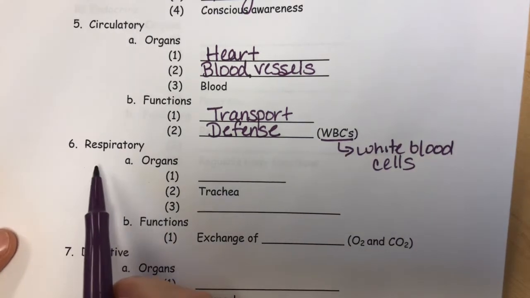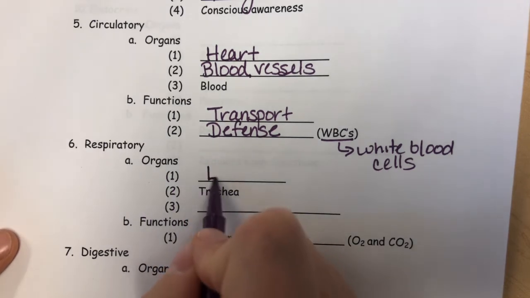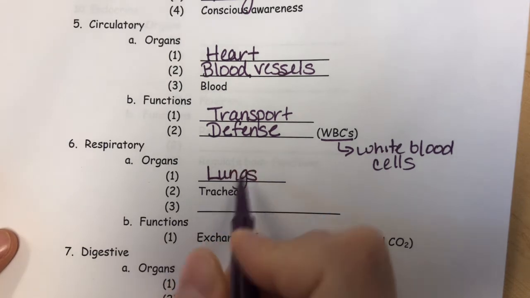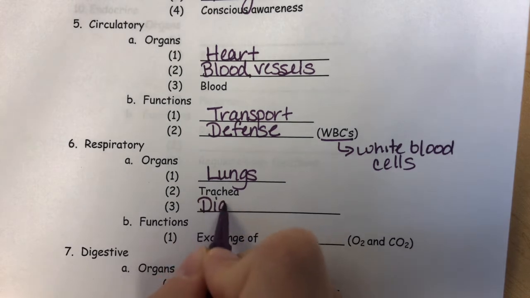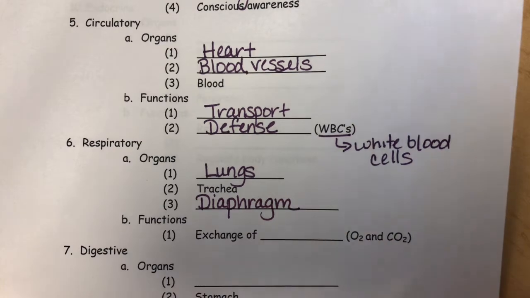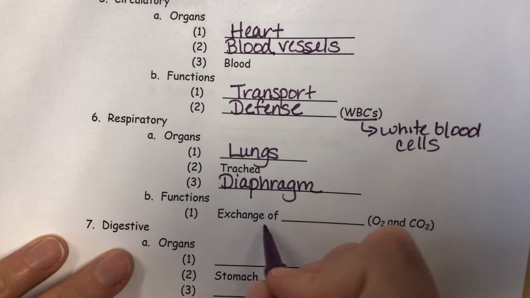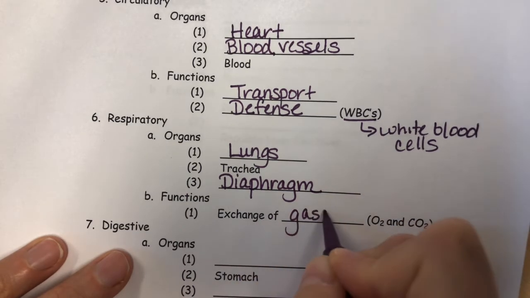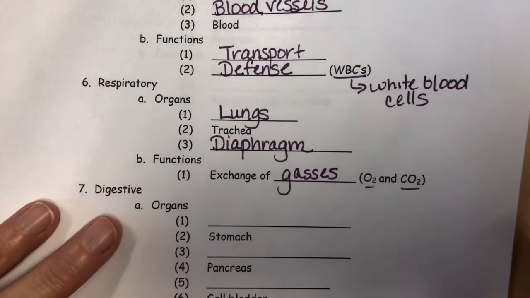All right, so your respiratory system. Your respiratory system is your lungs, which is your major one. Your trachea is, as I said, that tube that leads from when you breathe in down into your lungs. And then also your diaphragm. Remember that muscle that separates the thoracic and abdominal cavities. The function there is to exchange gas. The two big ones: we need oxygen and have to get rid of CO2.